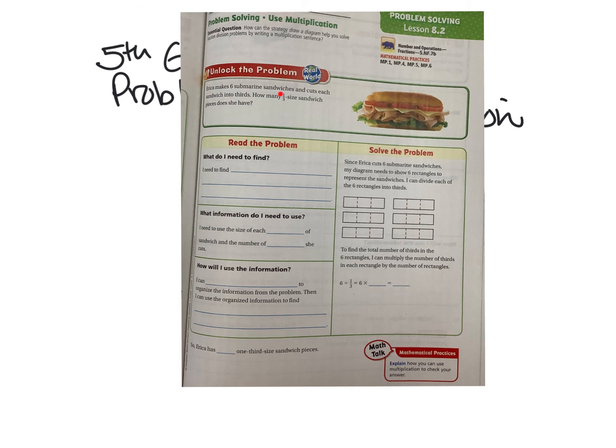Erica makes 6 submarine sandwiches and she cuts each sandwich into thirds. How many 1/3 size sandwich pieces does she have? First, I need to find how many 1/3 size sandwich pieces she has. The information I need to use is that she has 6 sandwiches and she's cutting them into thirds. So I need to use the size of each sandwich piece, which is 1/3, and how many sandwiches she has. She has 6. I can draw a model to organize the information from the problem, and then I can use that organized information to find the answer.